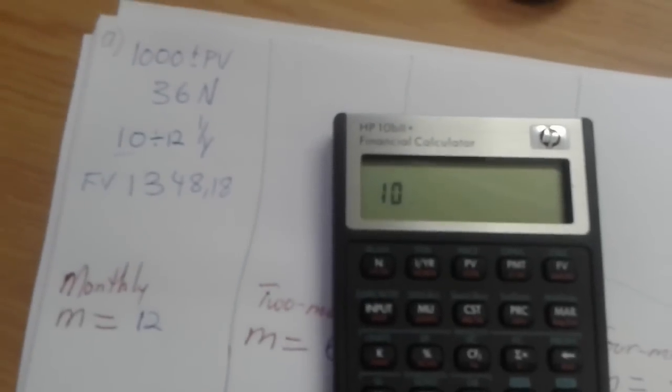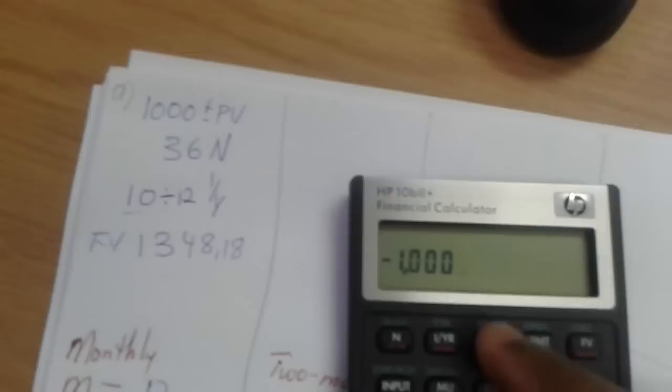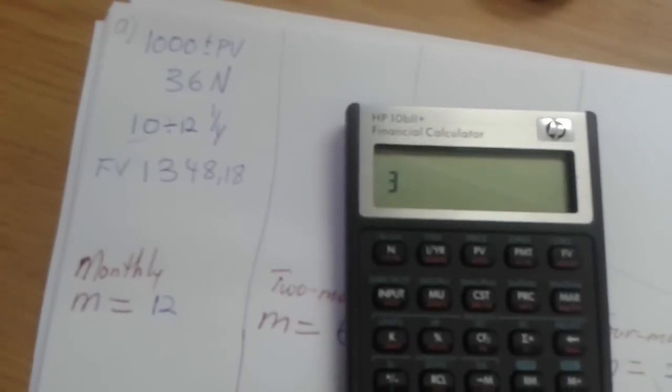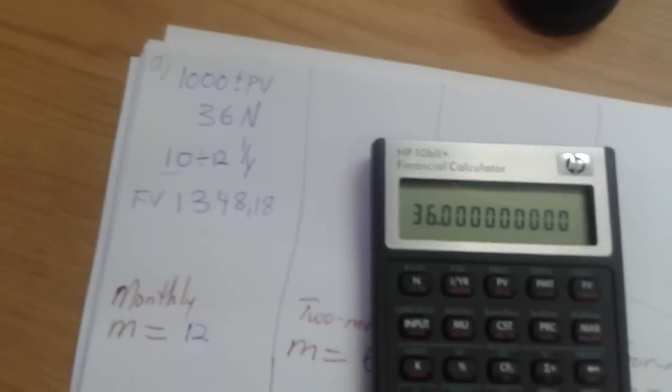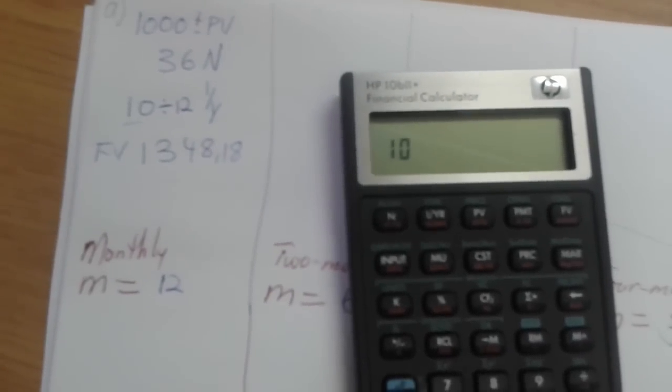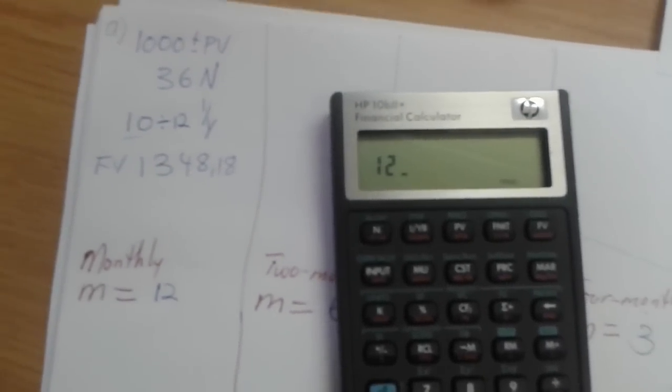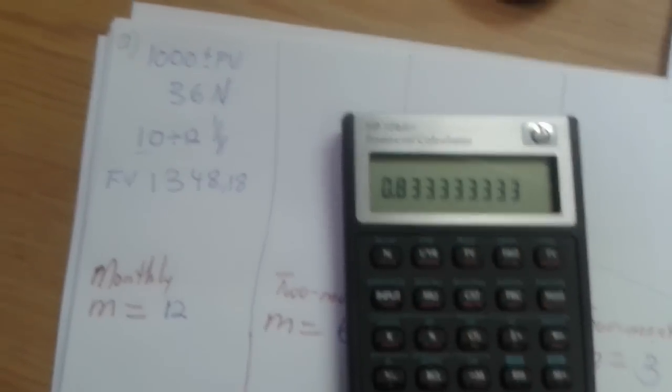Let's go back to 1 per year. So we say 1,000, plus minus, PV. Then we say 36, that's your N. Then if you don't set your calculator, you simply say 10 divided by 12. Then that's your I. Then you compute your FV. You see, it will give you the same answer of 1,314.18. So you can choose to set your calculator or not to set.